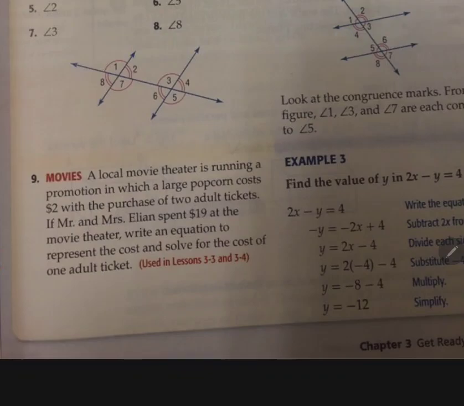All right, so like we did in algebra, I'm gonna circle all the key information. $2 with the purchase, and then 2 adult tickets, right? And then if Mr. and Mrs. Elian spent $19 at the movie theater, write an equation that represents the cost and solve for the cost of 1 adult ticket.